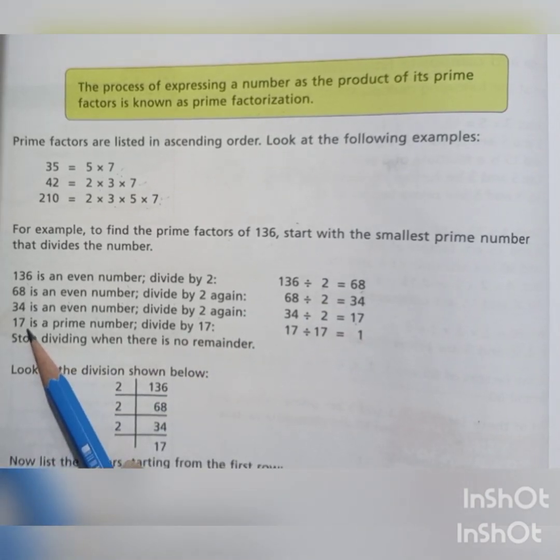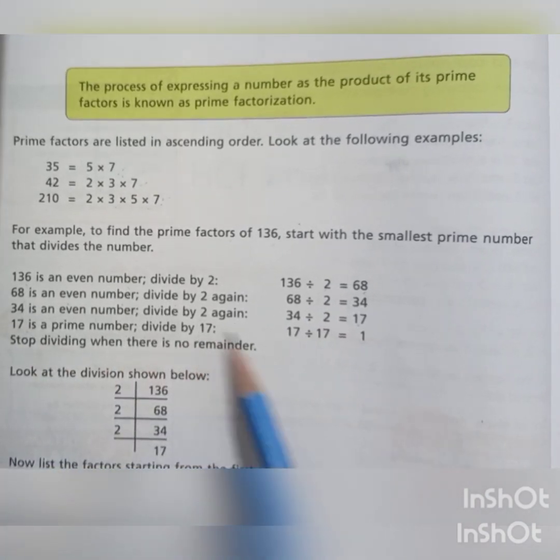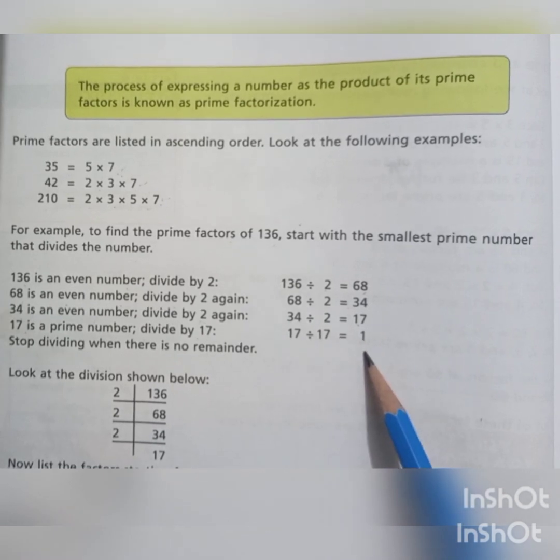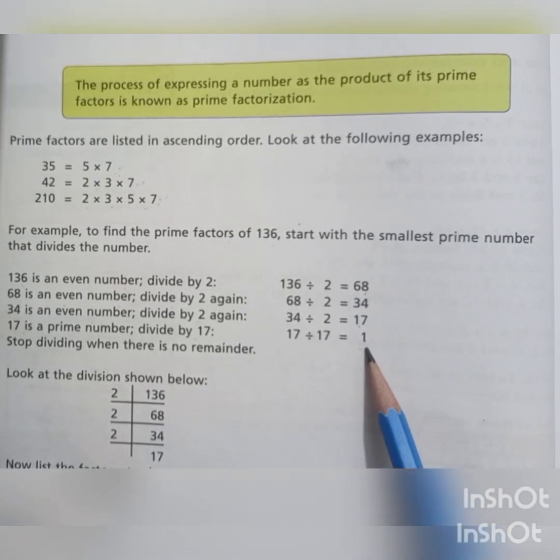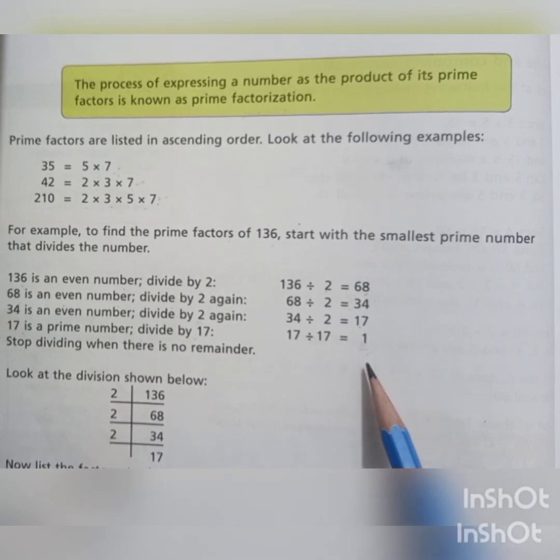Let's see, 17 is a prime number, so now divide by 17 and the answer is equal to 1. Now as the answer is 1, stop dividing when there is no remainder.